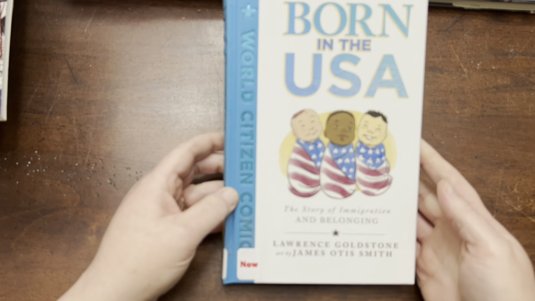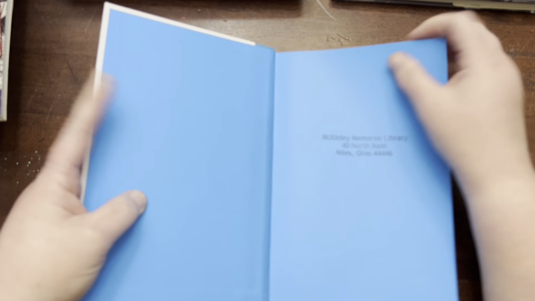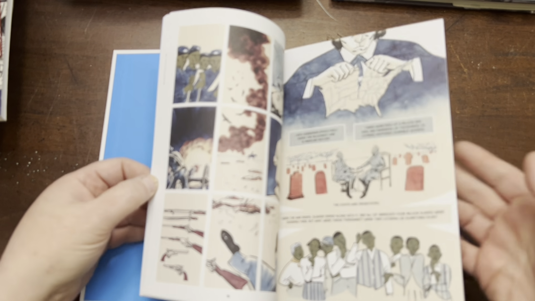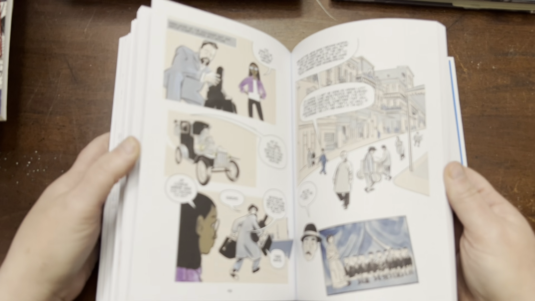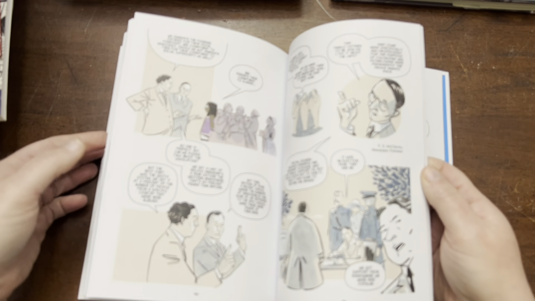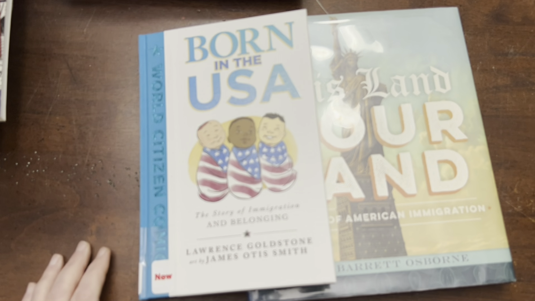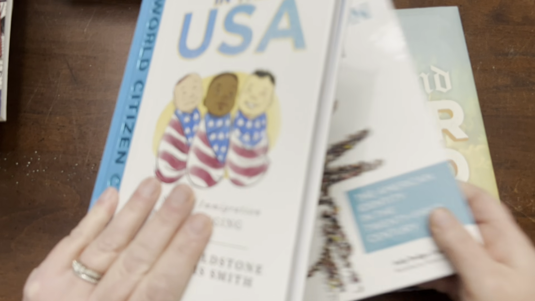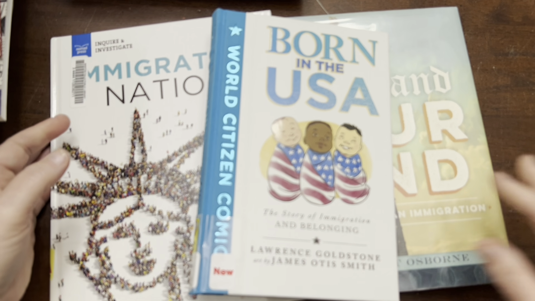It's called Born in the USA. The story of immigration and belonging. And again, it is a graphic novel. But my kids learn really well from graphic novels, and it's something that they can read through quicker than a full textbook. So these 3, where did I put the other one? Are our main 3 that we're going to be working through together.